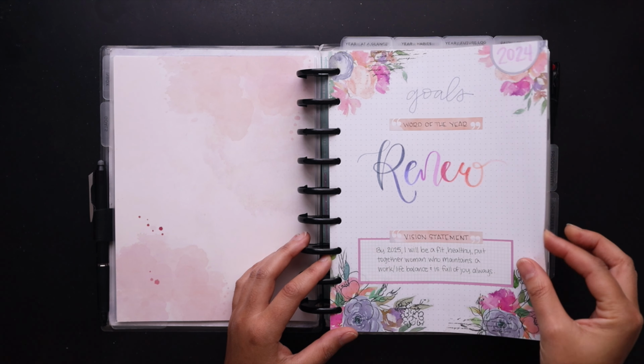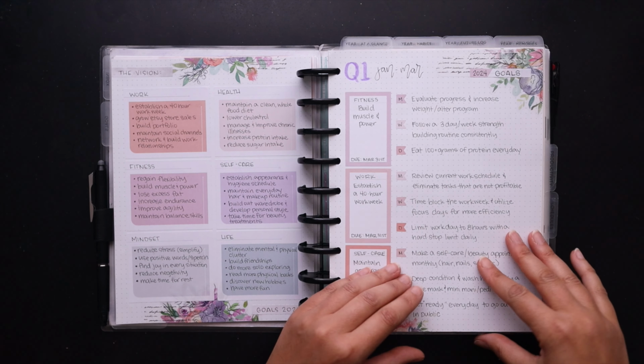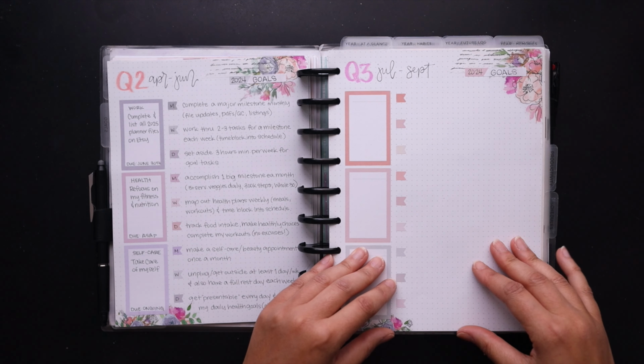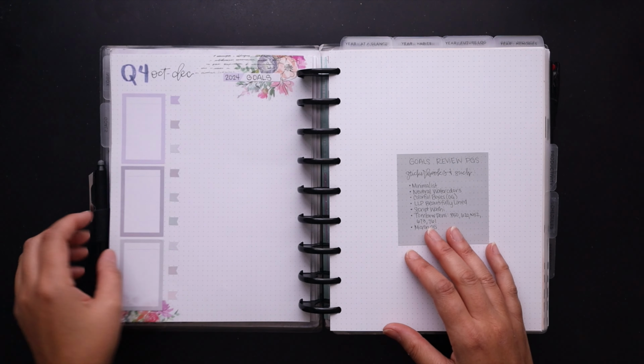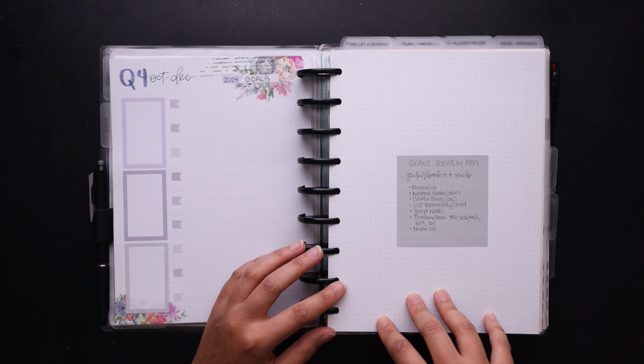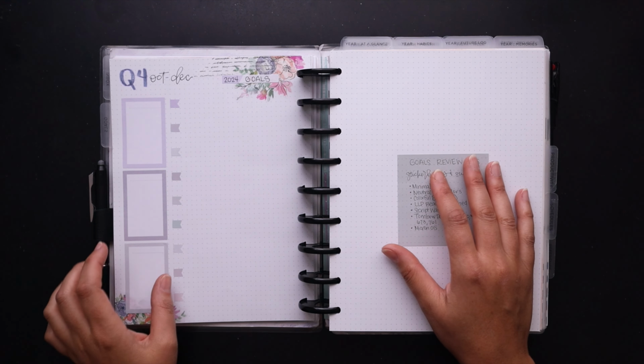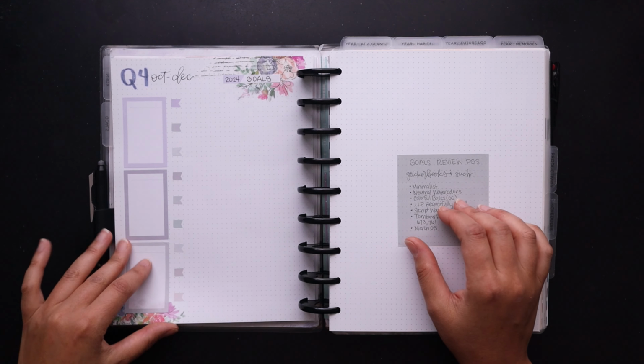I have my annual pages here at the front, along with my quarterly pages that I just set up recently, and then I have a couple of pages ready to go. I did have some goals review pages kind of in the wings waiting to go, but I don't know if I'm going to do my goals review pages this year.